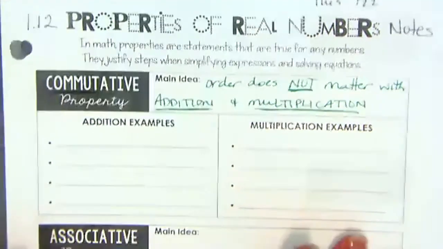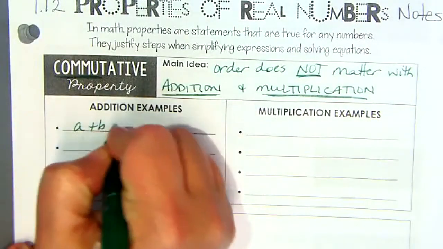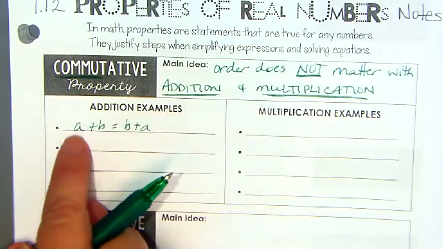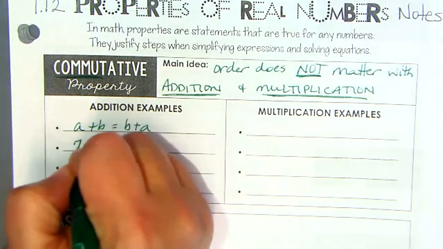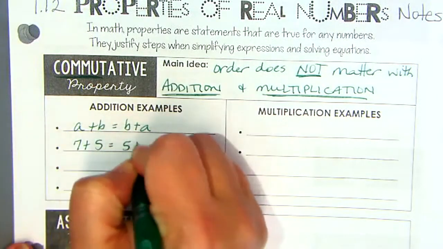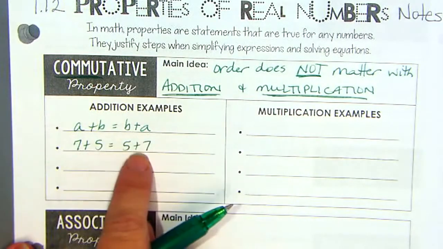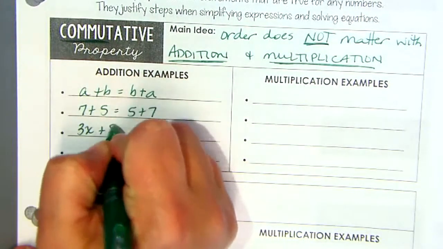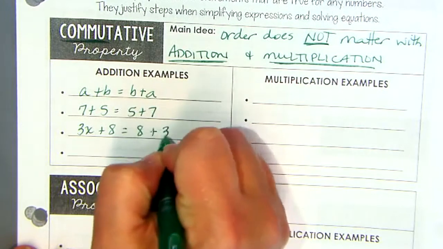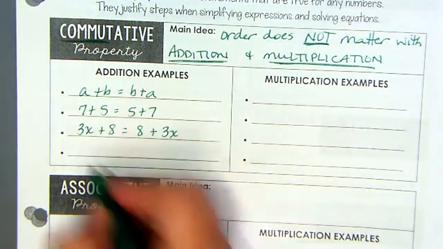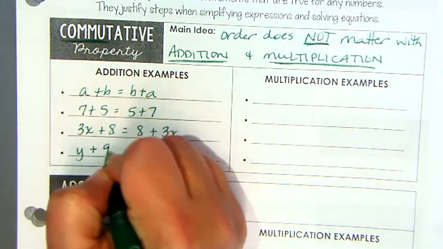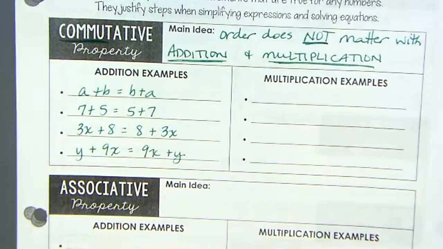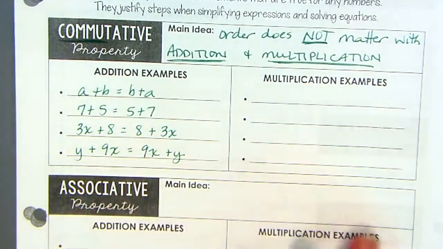Okay, so let's look at a couple of examples. We would have a plus b equals b plus a. This is addition examples. Notice just the order that it's written in is changed. 7 plus 5 is the same as 5 plus 7 because both end up with 12 as the answer. It doesn't matter which order we write it in. 3x plus 8 is the same as 8 plus 3x. y plus 9x is the same as 9x plus y. Notice the signs are the exact same. It's just the order that it's written in.